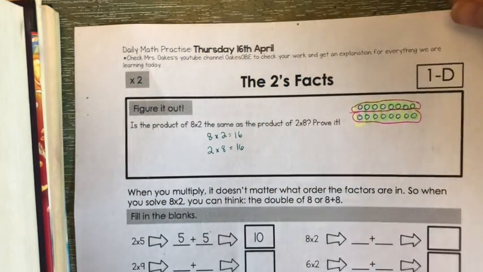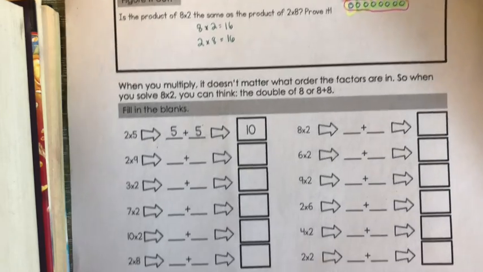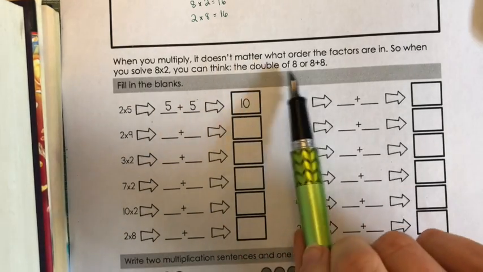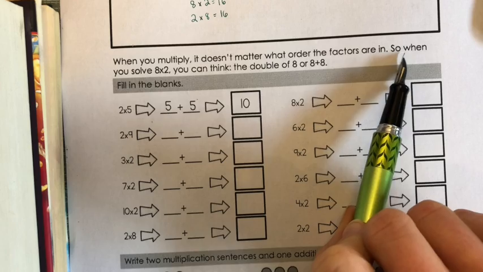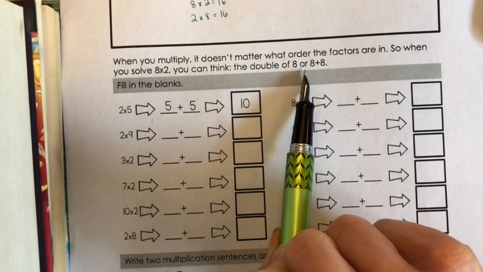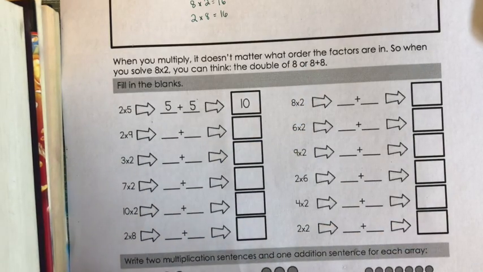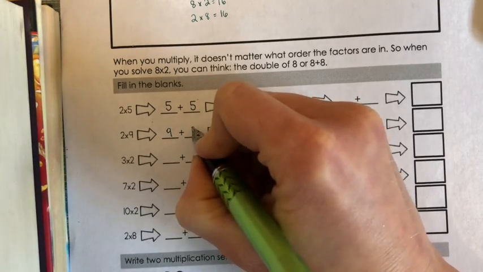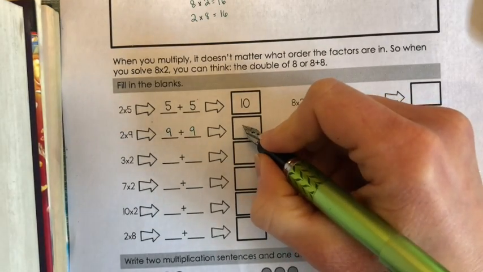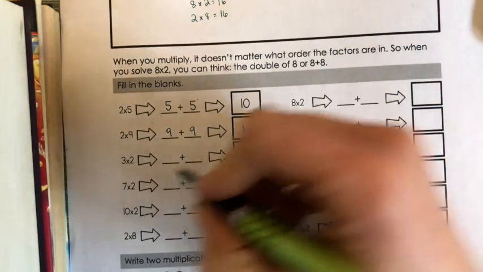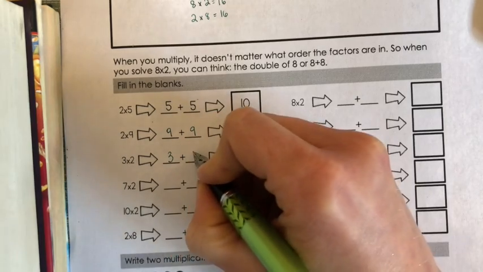Okay, so now what we're going to do, we're going to practice the order of our factors. So all we're going to do down here is go through and say, it's saying when you multiply, it doesn't matter what order the factors are in. So when you solve 8 times 2, you can think the double of 8 or 8 plus 8. So let's do it. 2 times 9 is the same as 9 plus 9, and 9 plus 9 is 18. 3 times 2 is the same as 3 plus 3.